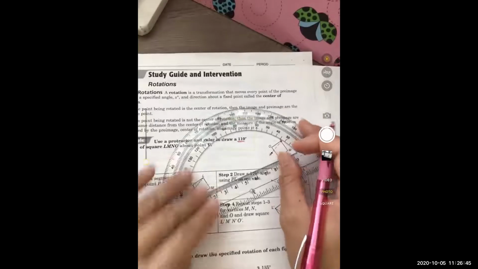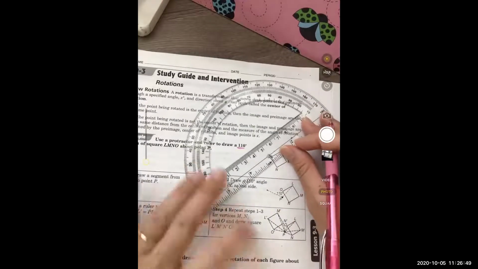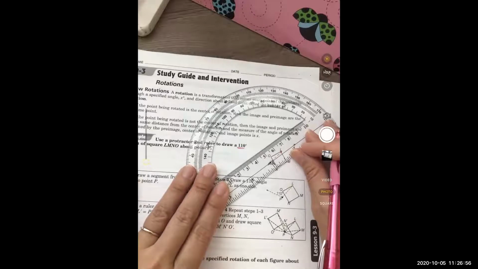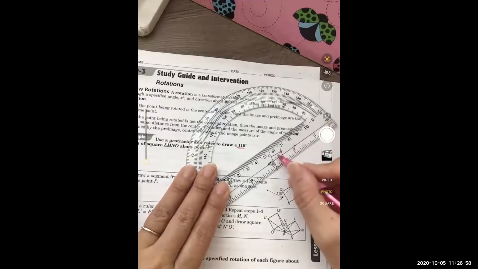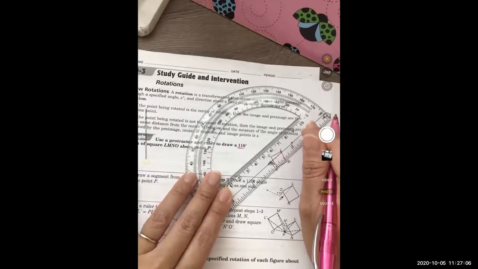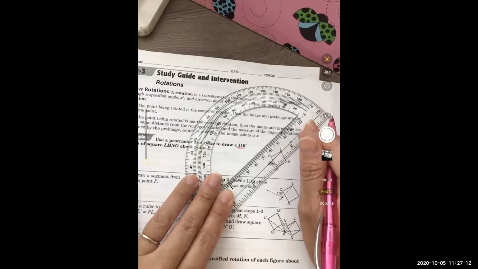So first, let's mark off 110 degrees. Again, the hole should go through P, so you should see P through it as the vertex. Right now this is wrong, because this edge is not lined up with one side of the angle, and one side of the angle is that pink line I drew. So I'm going to rotate it just a bit so the hole goes through P and that line is going over L.